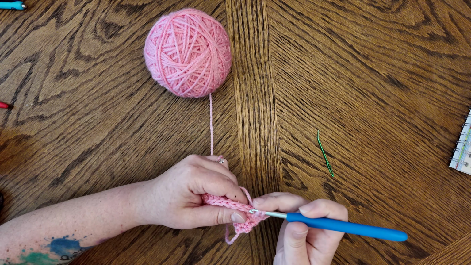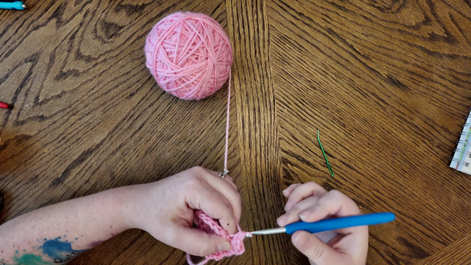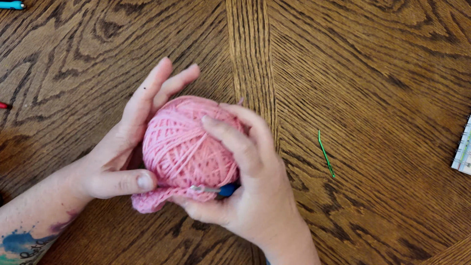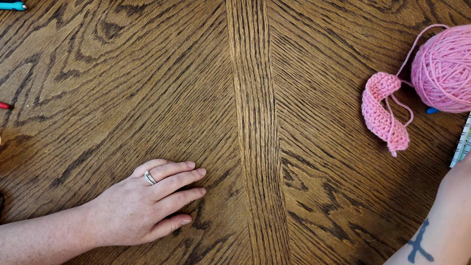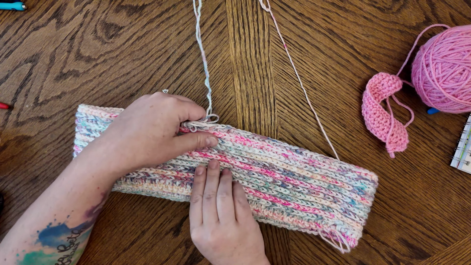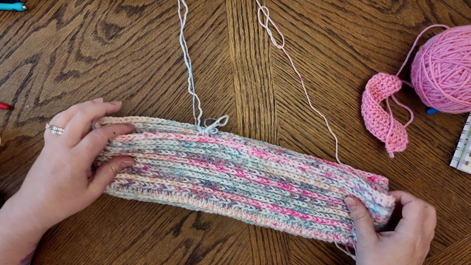So you'll skip the first, second, come back to that third loop. So I'm actually working on a project right now using that back third loop. So it gives you this kind of cool, almost a faux knit look. This is a scarf I'm making for my daughter.